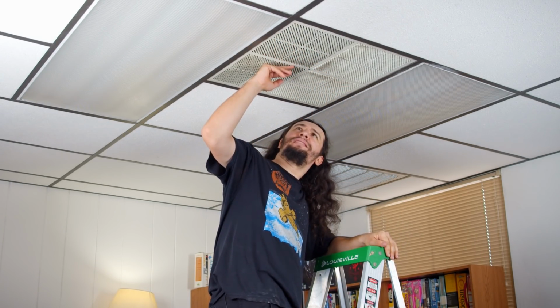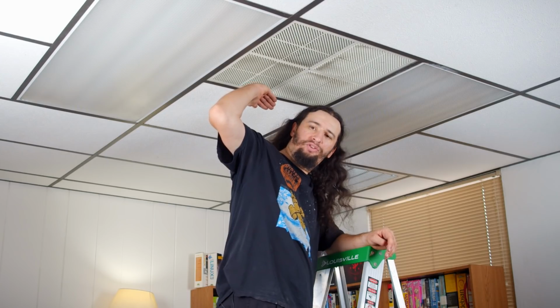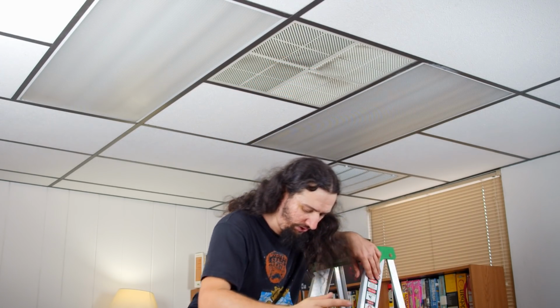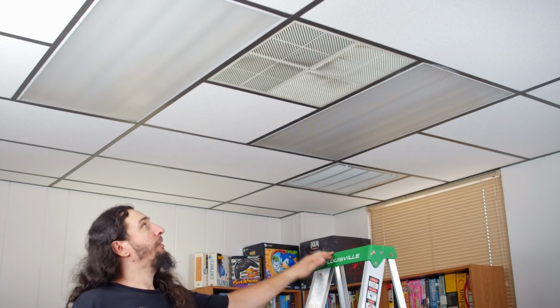So this piece, unlike the other ones which have holes cut into it, is actually just stamped metal. It's still a solid piece, and then there's just bits sticking out. So it's probably creating all sorts of little vortices that are whistling, making it really loud.